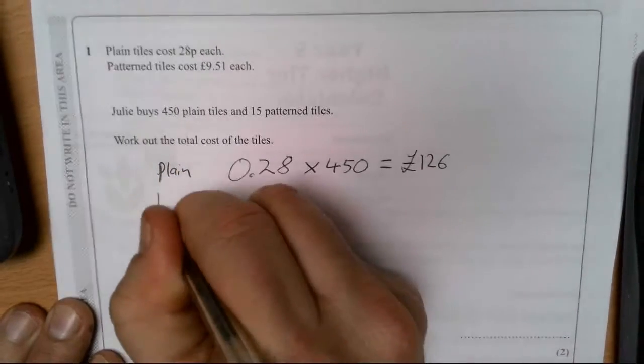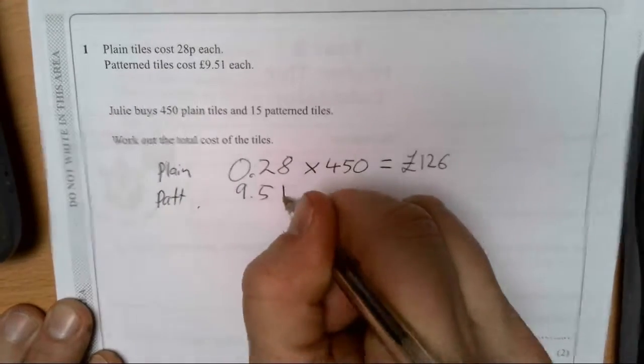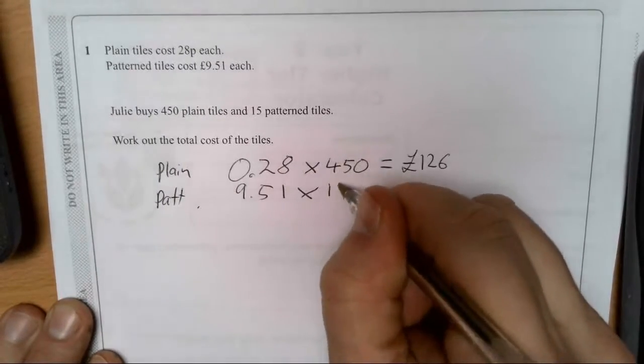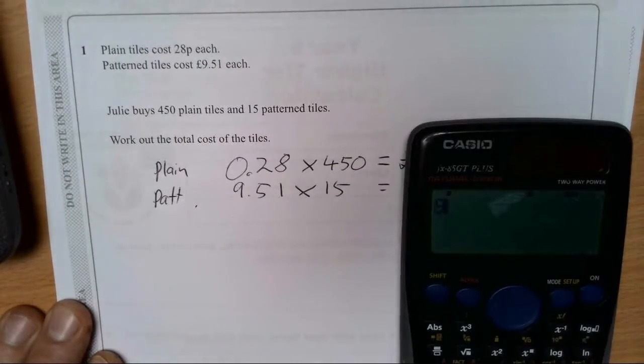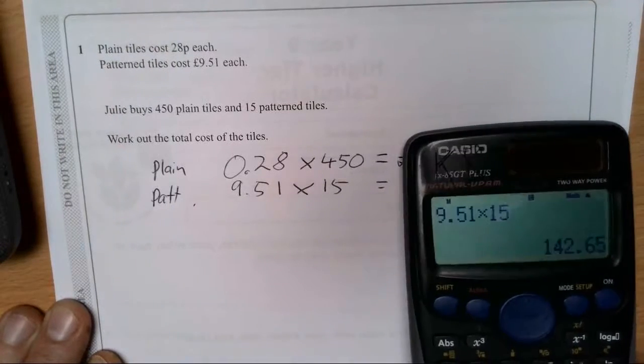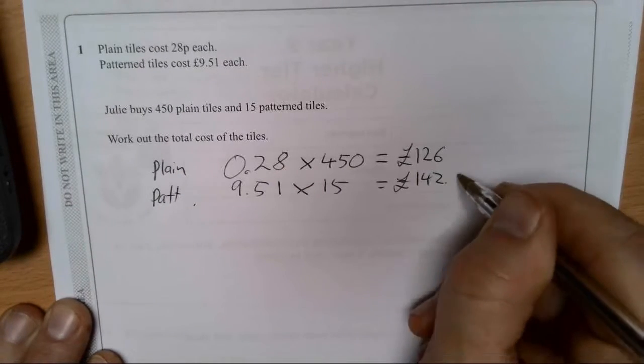And then we've got the patterned, and those are just going to be £9.51, and I want 15 of them. So that's going to be £142.65.